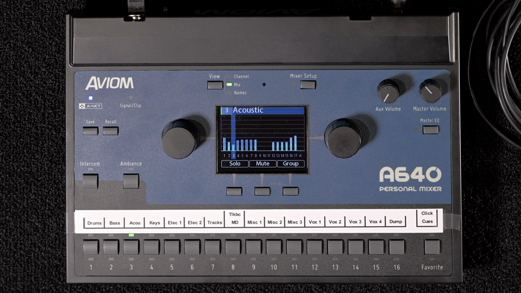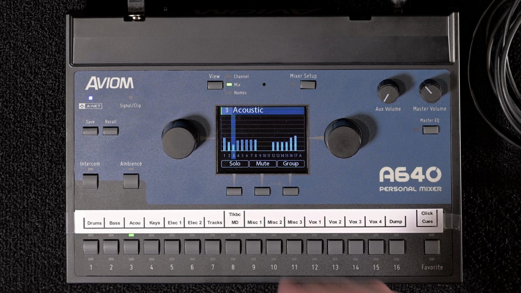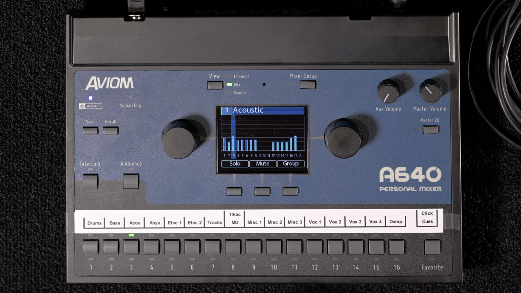This is very helpful to have a quick reference of if you feel like you're not hearing something and you realize, oh, it's just because the acoustic is turned way down. It's just a very quick reference tool.